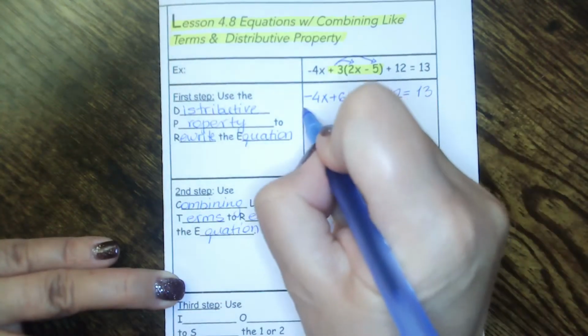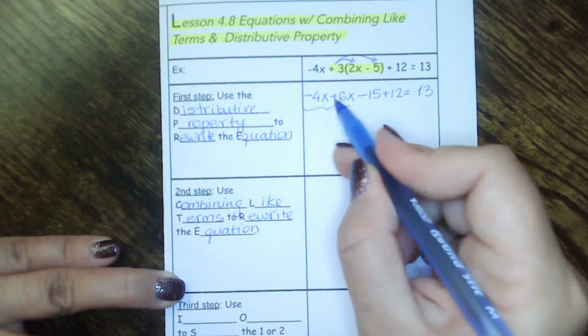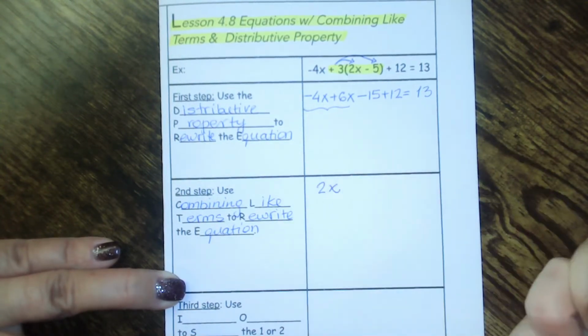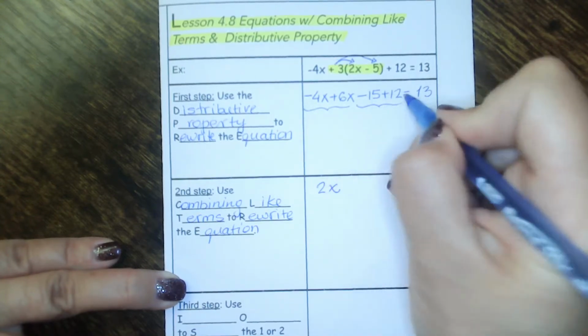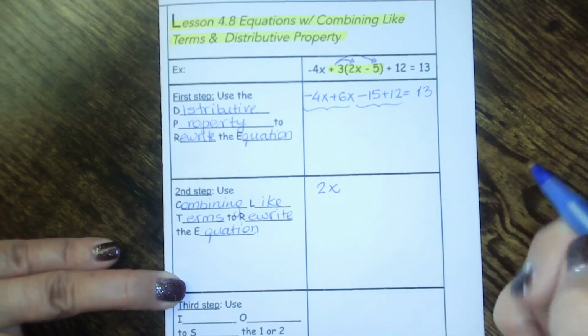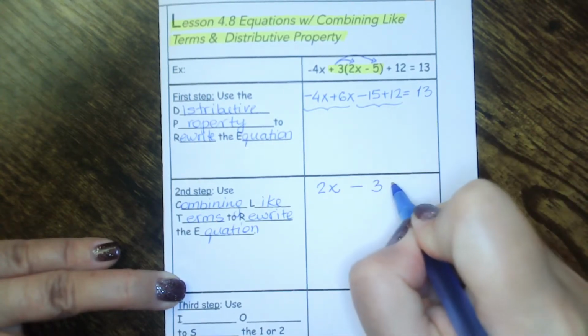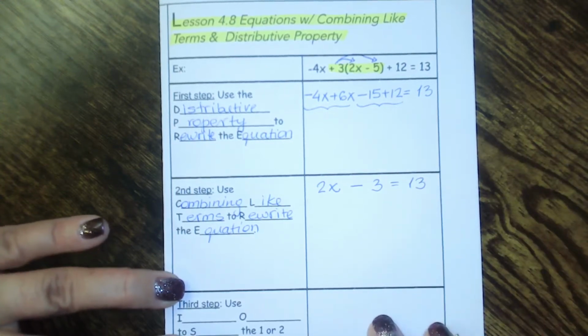So the like terms in this equation are the x terms here, negative 4x plus 6x. Different sign, subtract, keep the sign of the bigger number, that would be 2x. And the constants can be combined and they have different signs, so subtract, keep the sign of the bigger number, that would be negative 3, and that would be 13. Bring down the right side of the equation.